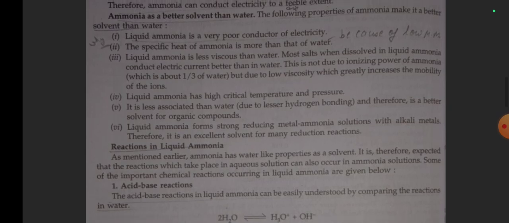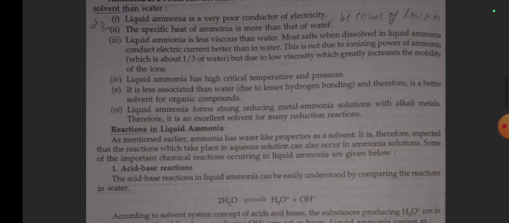Ammonia is a better solvent than water. The following properties of ammonia make it a better solvent than water. Number 1. Liquid ammonia is a very poor conductor of electricity. Number 2. The specific heat of ammonia is more than that of water. Number 3. Liquid ammonia is less viscous than water. Most salts, when dissolved in liquid ammonia, conduct electric current better than in water. This is not due to ionizing power of ammonia, but due to low viscosity, which greatly increases the mobility of the ions. Number 4. Liquid ammonia has high critical temperature and pressure.